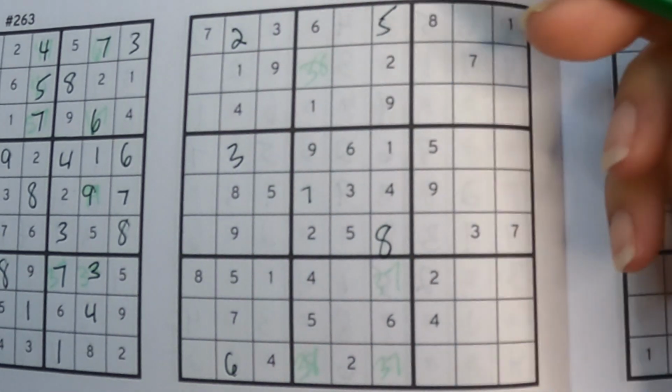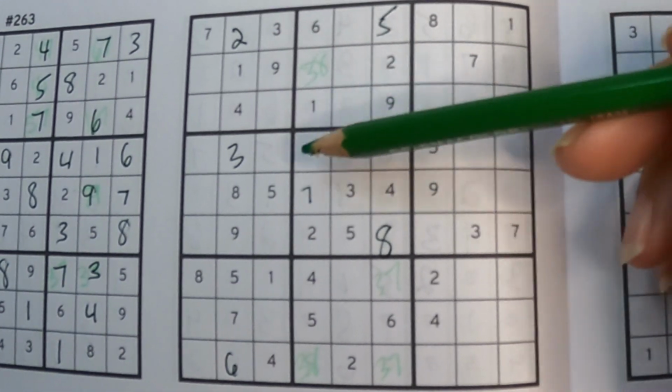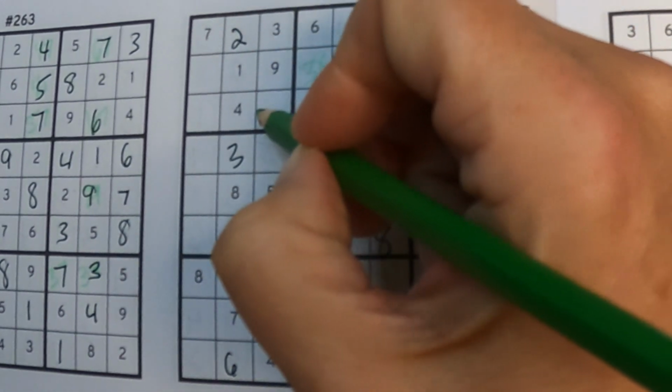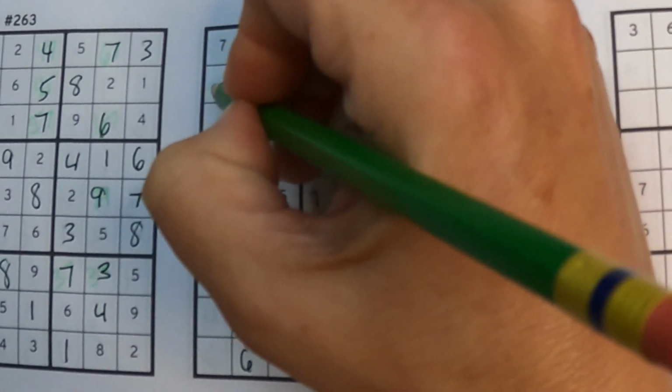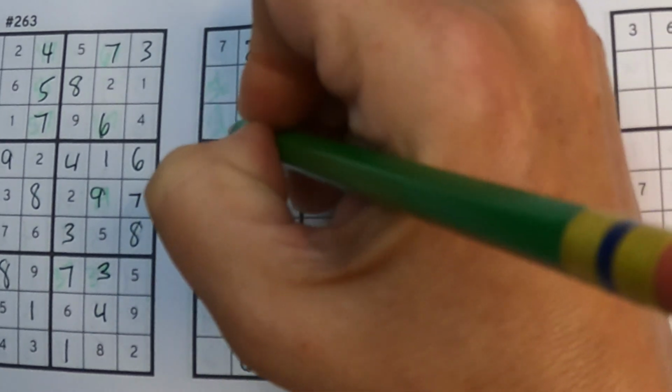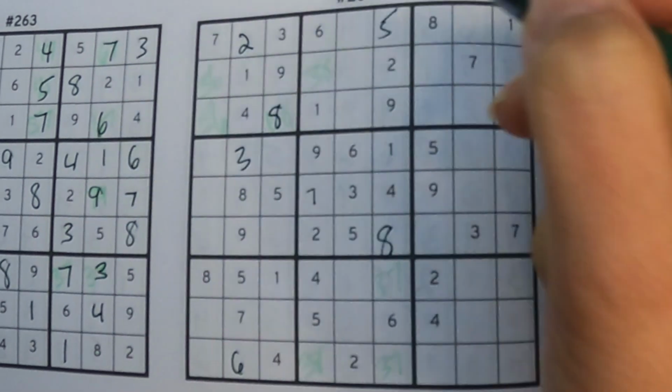If we look at this box now, we're missing 5, 6, and 8. We've got a 5 here, so 6, 8. 8 covering these two boxes, so 5, 6. And that means that our 8 has to be here.